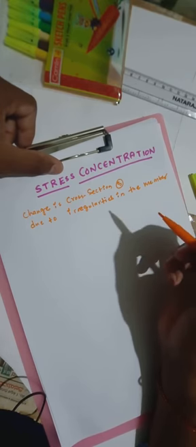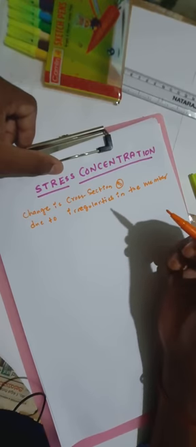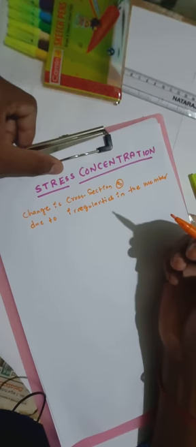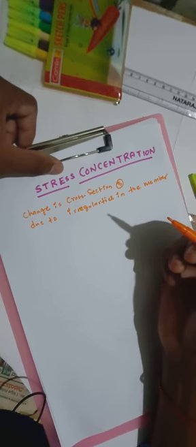Usually stress concentration occurs in a member due to irregularities, for example geometrical discontinuities such as holes, notches, fillets, grooves or threads, whatever it may be.